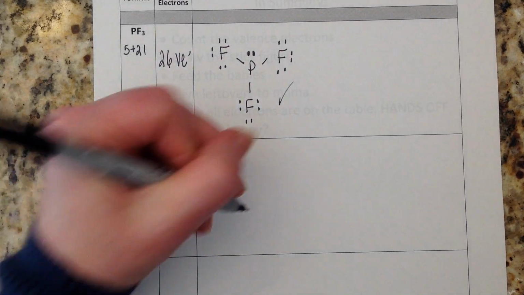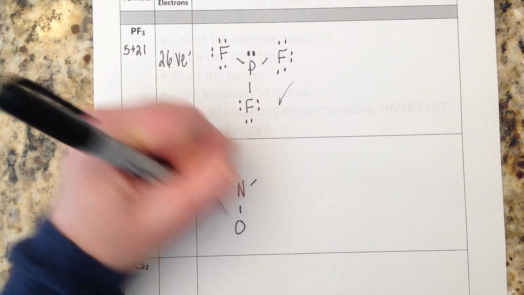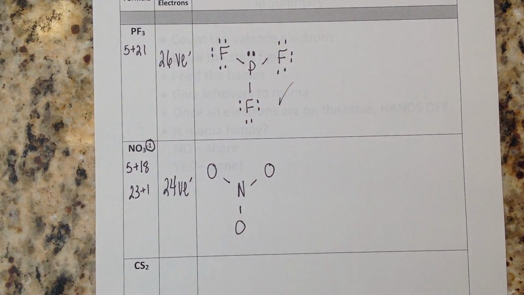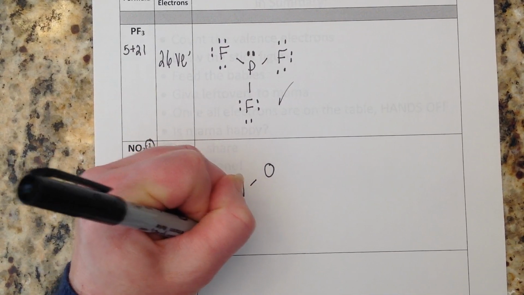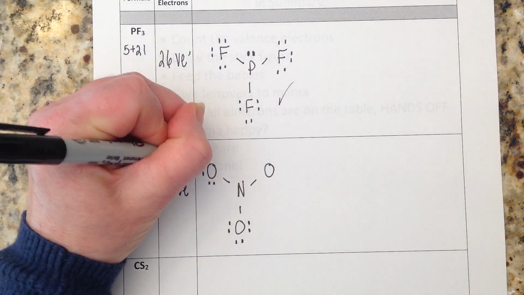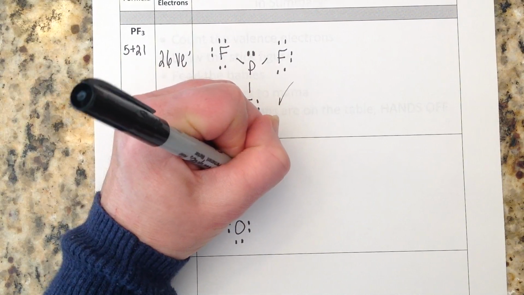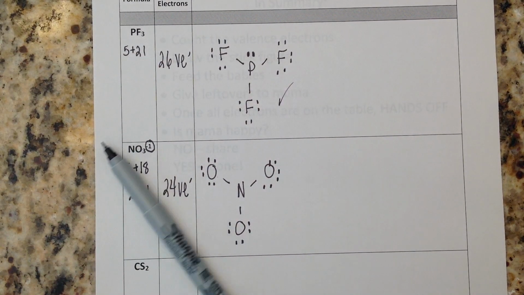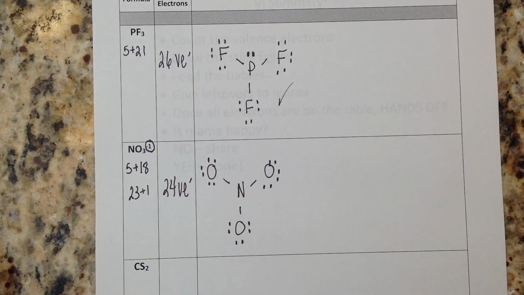Now we're ready to draw the atom. Nitrogen goes in the middle, surrounded by 3 oxygens. I have used 6 of my electrons gluing it together. Now it's time to give the oxygens their additional electrons. So I'm going to start counting at 7. 7, 8, 9, 10, 11, 12, 13, 14, 15, 16, 17, 18, 19, 20, 21, 22, 23, 24, hands off. I've used all 24. Now I ask myself, is the central atom happy? And the answer is no.